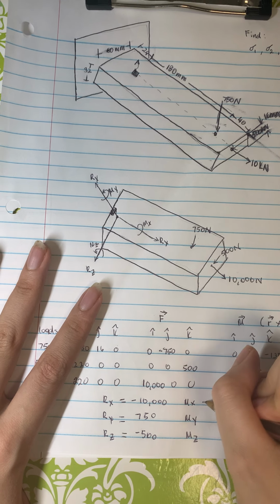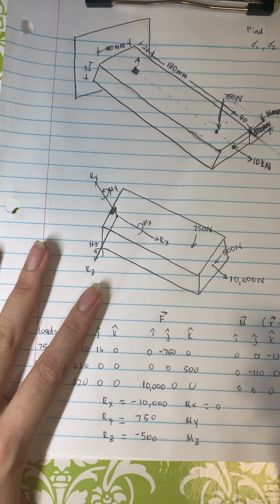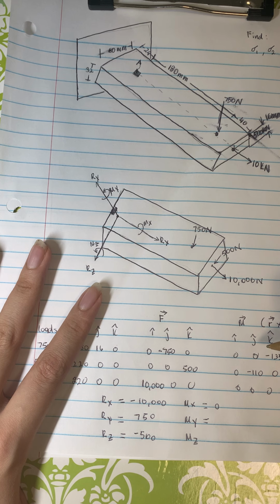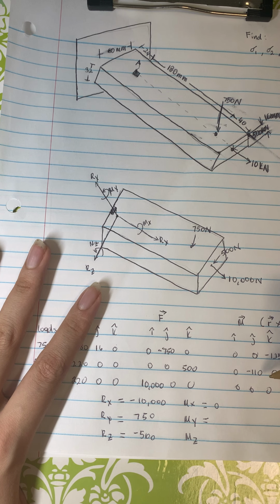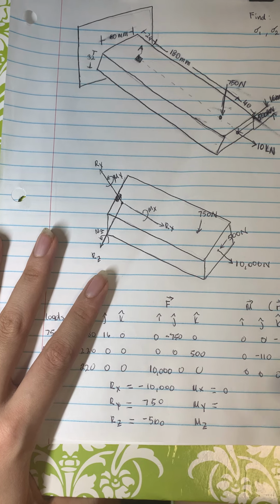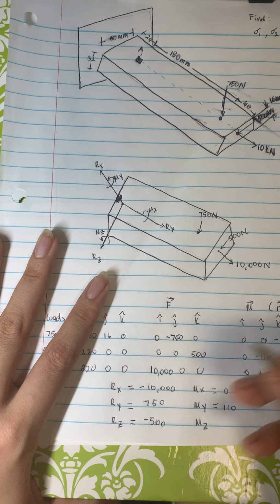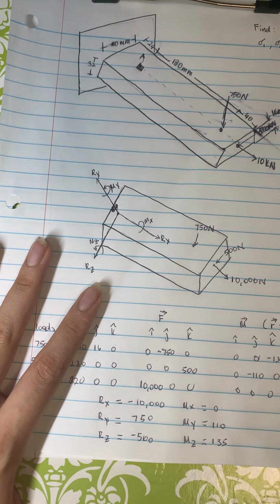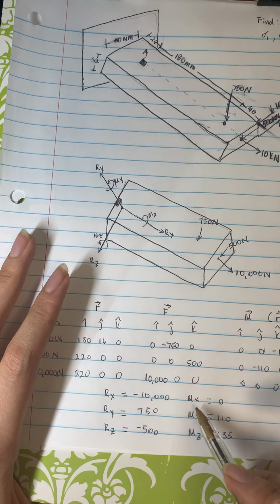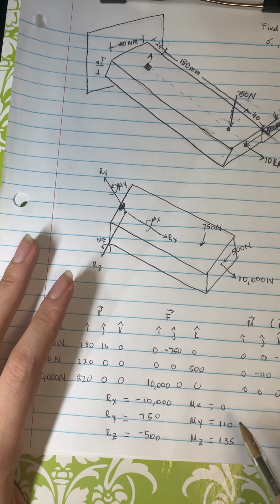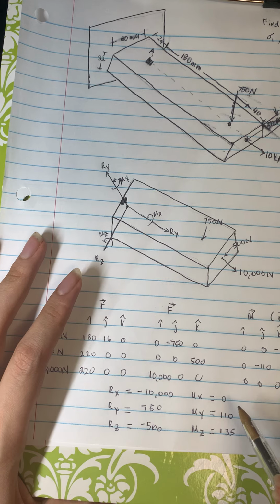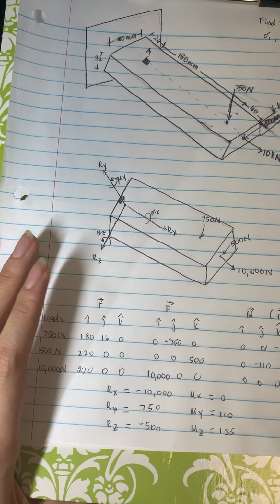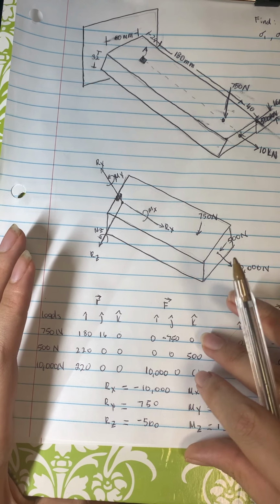Same thing for the moment. For the moment, we have 0 in the X. For the moment in Y, we have a negative 110, so it's a positive 110. And this will be positive 135. So from this, since the moment in X is equal to 0, we know that there is no longitudinal moment, so there is no torsion because Mx equals 0.